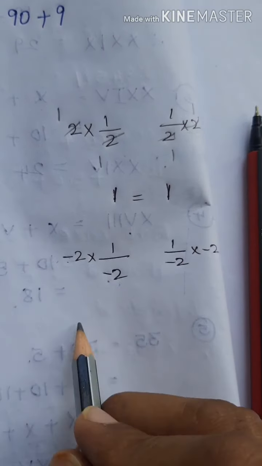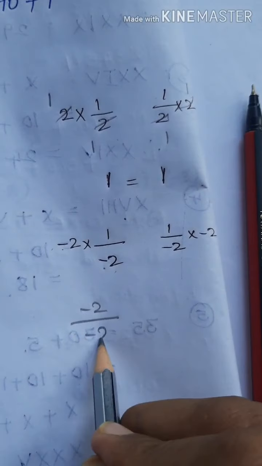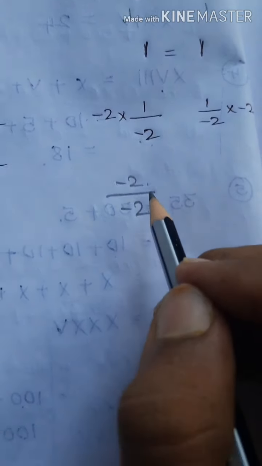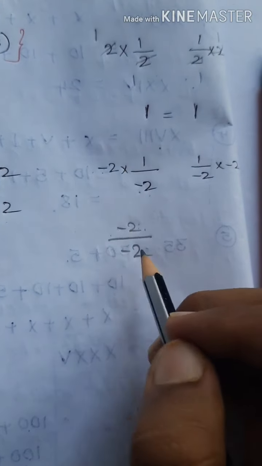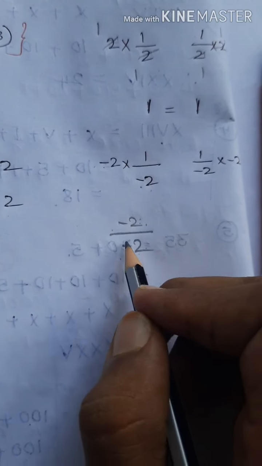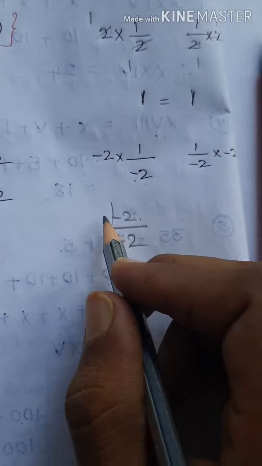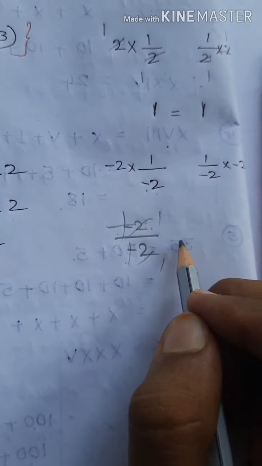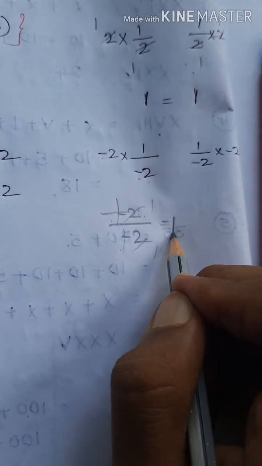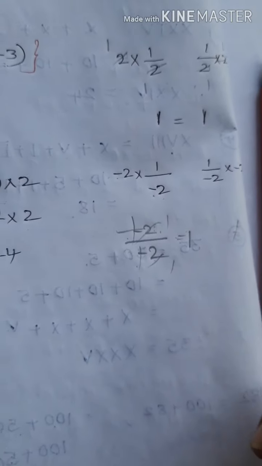Now this is division because it will come minus 2 by 2. Division. So what are the rules of division? Both numerator and denominator are minus means the answer will become plus. 2 by 2 is 1. The answer you will get is 1. Here also you will get 1 only.